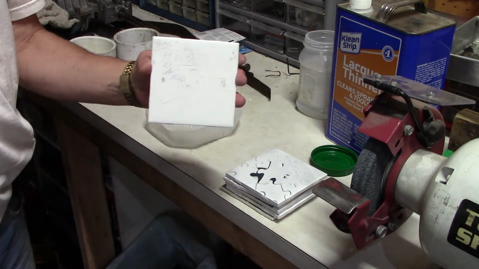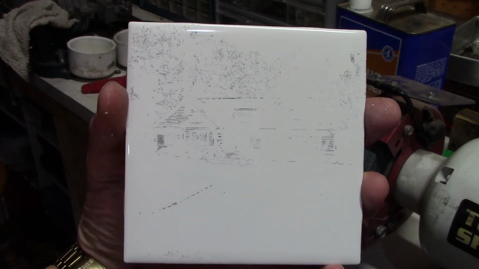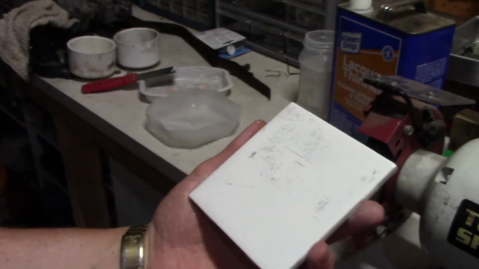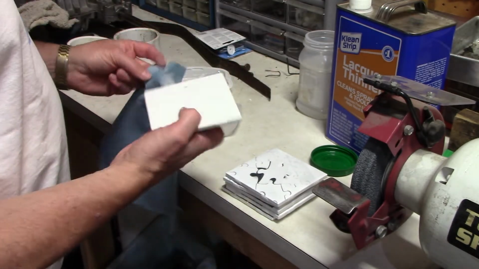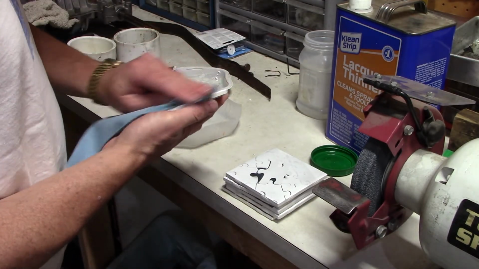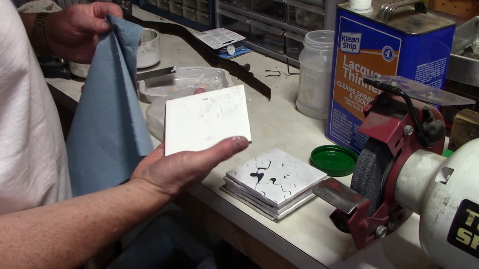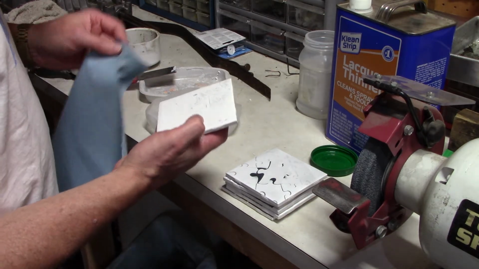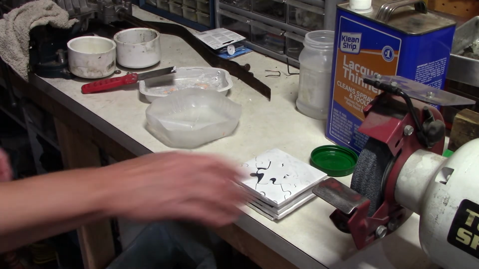Yeah, there's not much on this. That's the problem with doing just lines versus fill. The fill on this would have been ludicrous the other direction too. I might try it, because this definitely is not going to be an acceptable tile. You can't really see what it is. So we'll just set that to the side. Move on to another one.